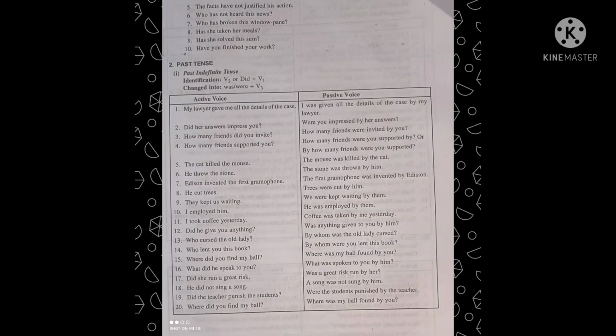Next, present perfect tense. He has won the match. She has completed her work. She has missed the train. We have cooked the food. Number 5. The facts have not justified his action. 6. Who has not heard this news? 7. Who has broken this window pane? 8. Has she taken her meals? Has she solved this sum? Have you finished your work?